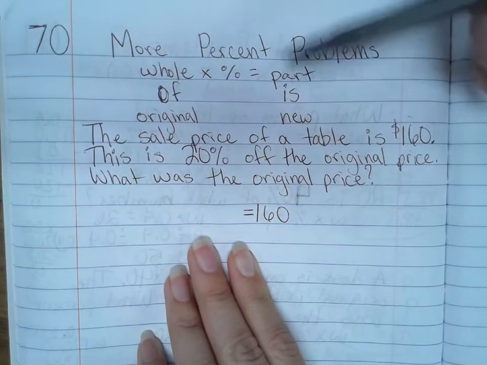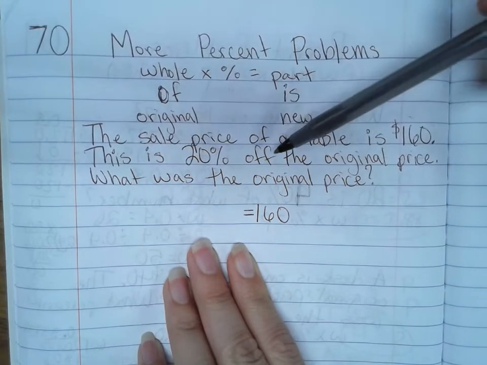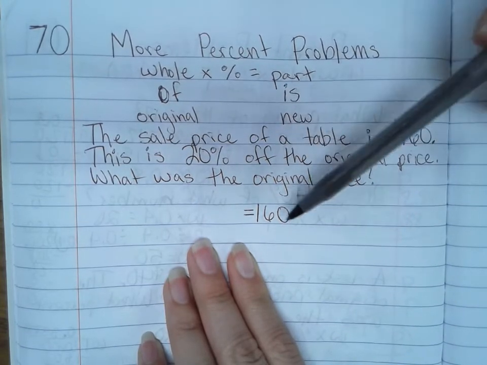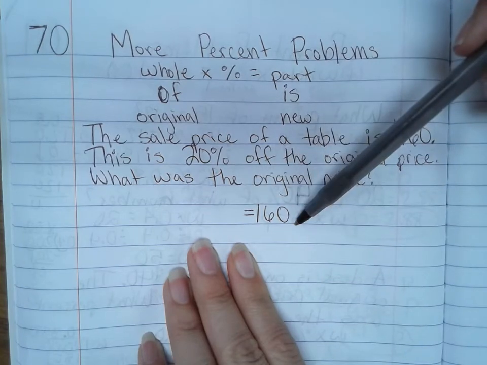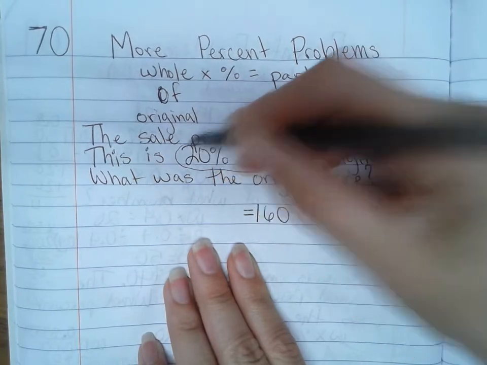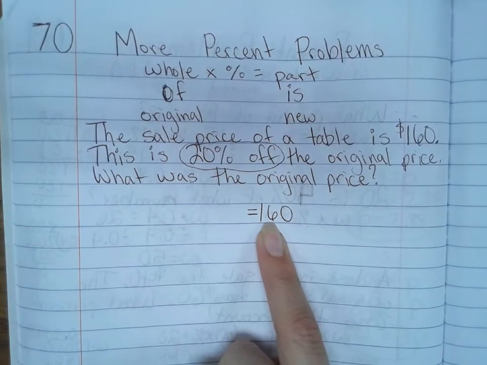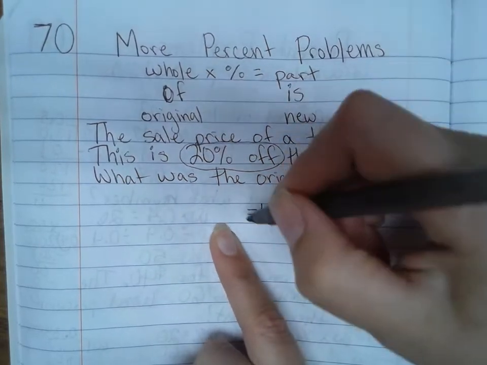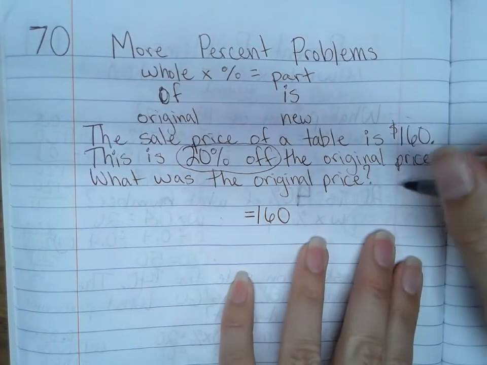But here's where you're really going to get thrown off. It says this is 20% off the original price. So is 160 20% of the original? No, because it's off. 20% off. This is not 20% of it. I need the of percent. So this is where, not too hard, but you got to do a little thinking.